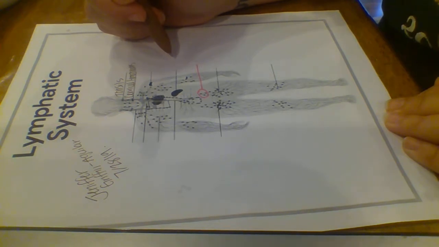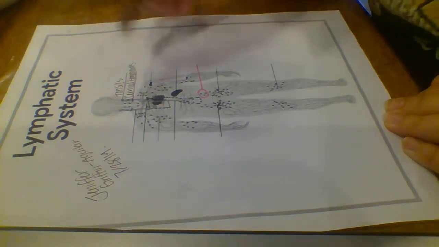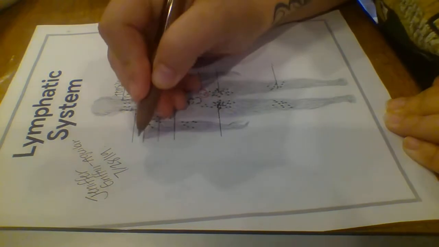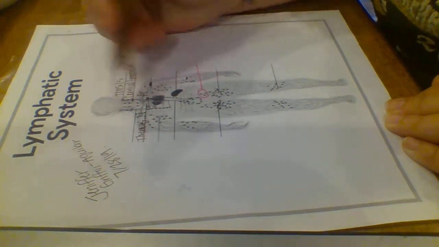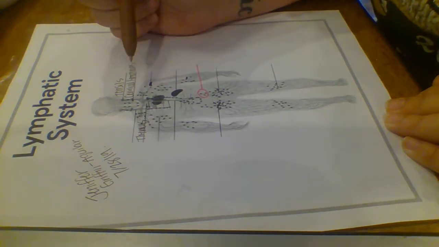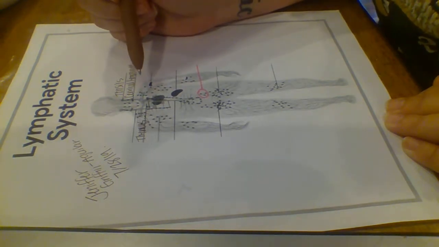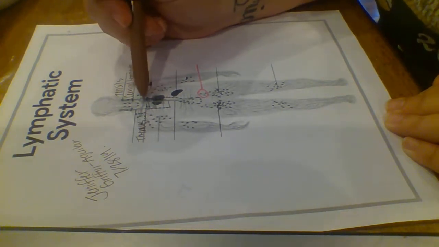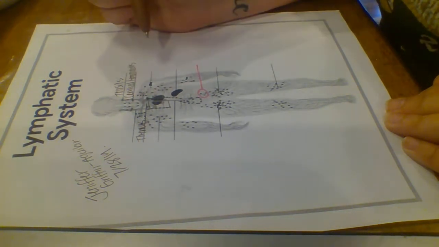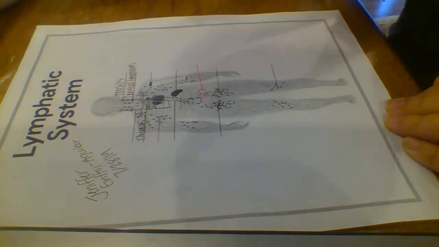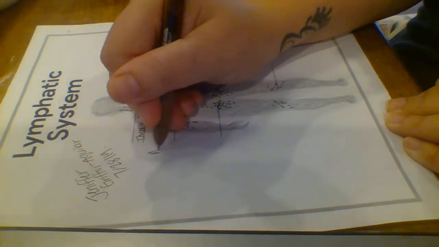Going right over here to the thymus. The thymus is right here. The thymus is located in the mid-chest, as you can see. The function is training and developing T cells. And after puberty, this actually becomes some subcutaneous tissue. It actually goes away.